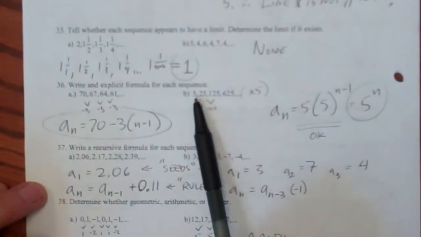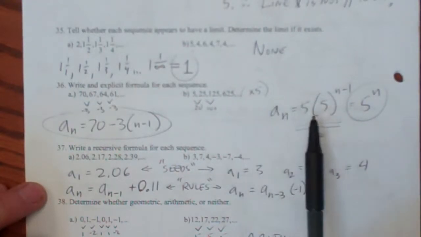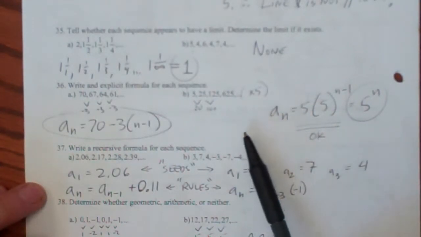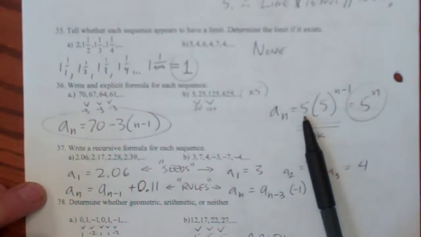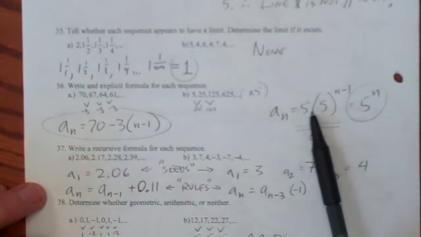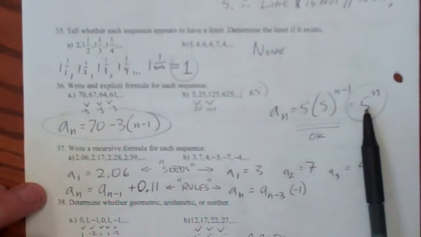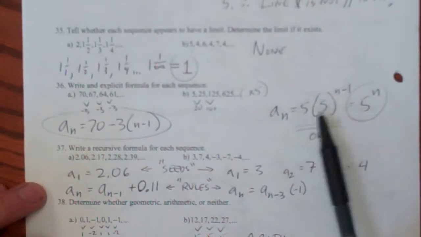Here, this is being multiplied by 5, so I'm using my formula for the explicit terms of a geometric. There's my first term, there's my multiplier. They happen to be the same, so I can do the math and simplify it if I want, or you could write it like that.